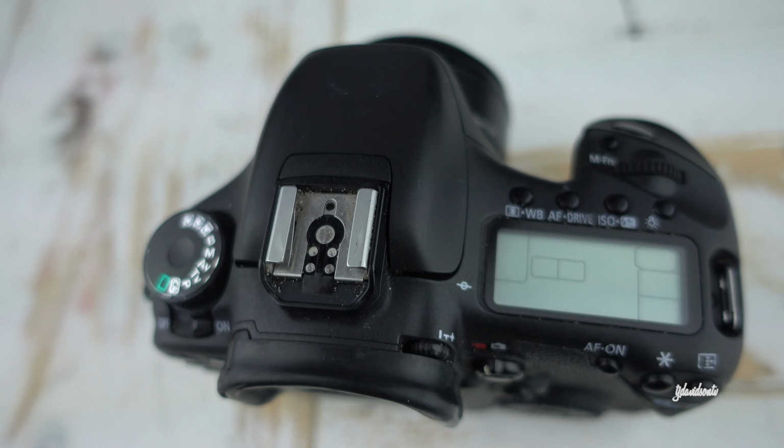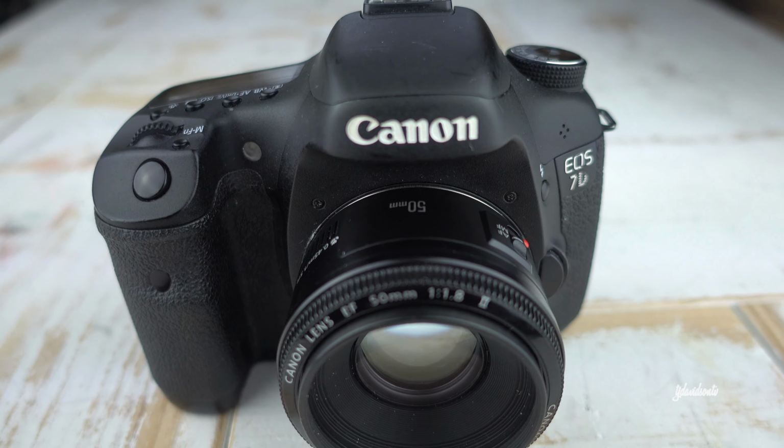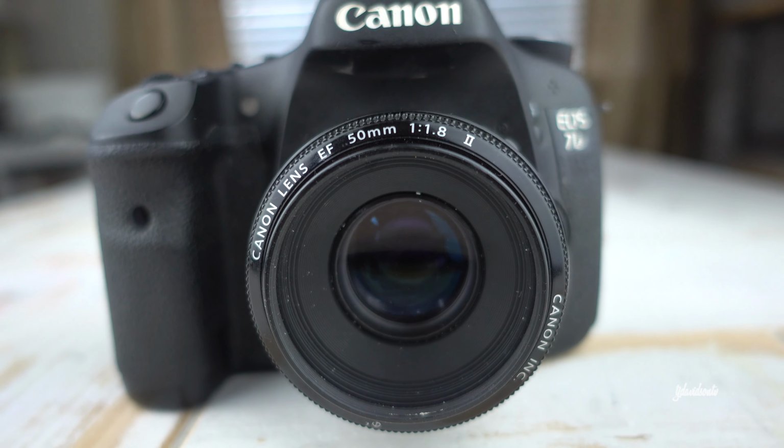Right now I'm holding a Canon 7D. This is a pretty good camera. I had it for a long time, but this will work for any DSLR camera shooting in manual mode. So don't be using automatic mode out there, guys.